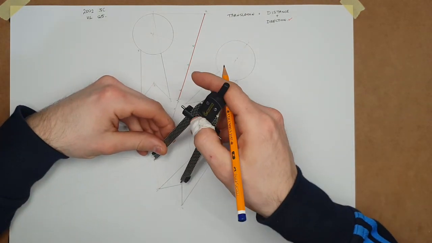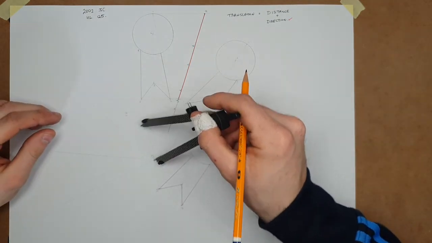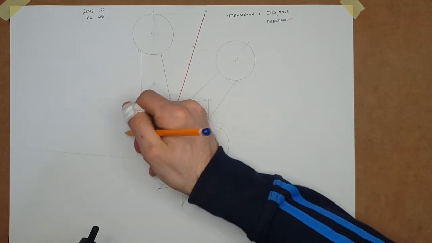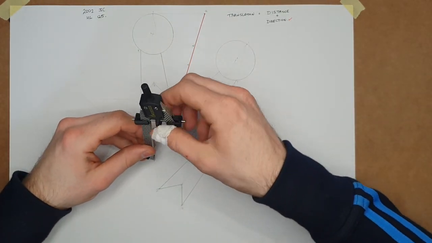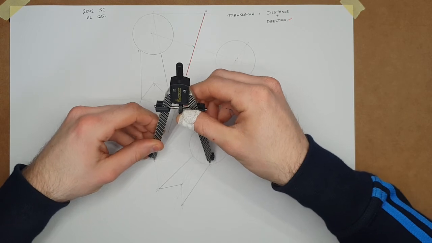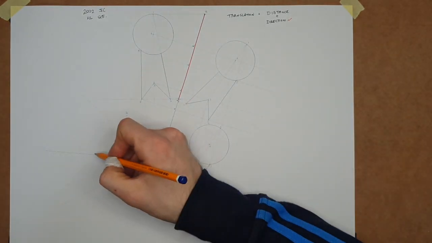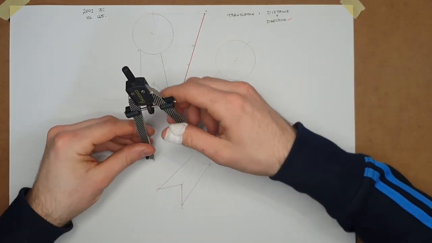Next one is from point S down to 3. And then we've used 2, we've used 4, that's 3. Next one is up to 5. And there's 5. Then we get 6.